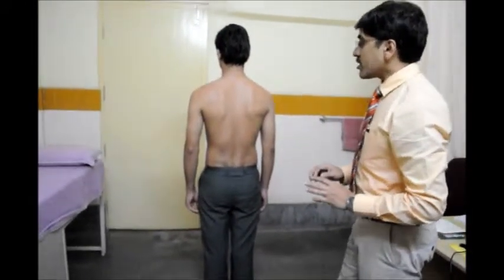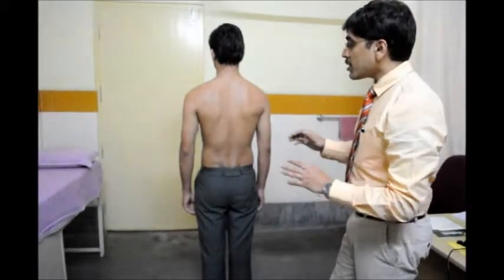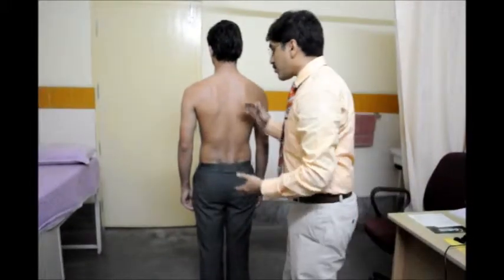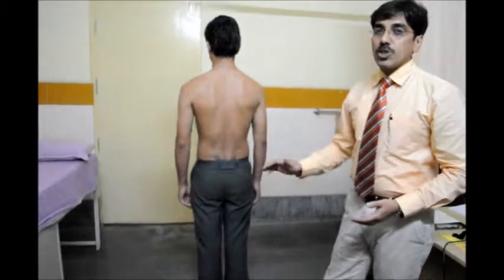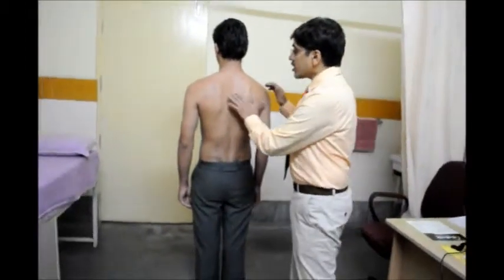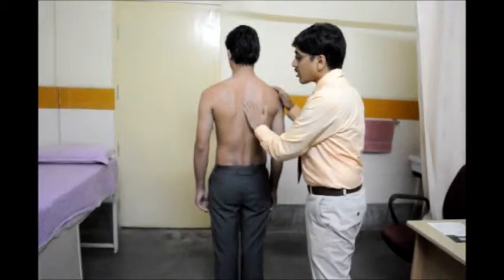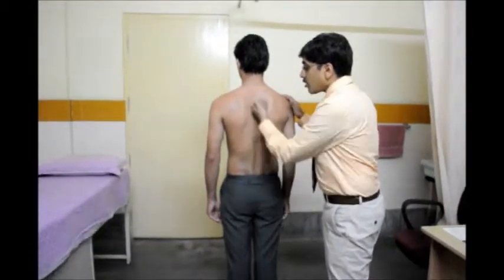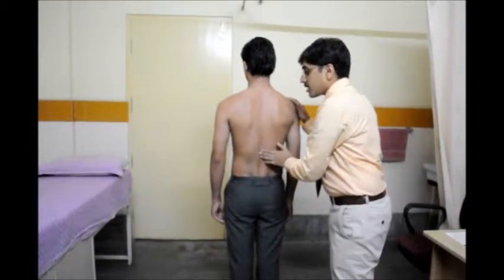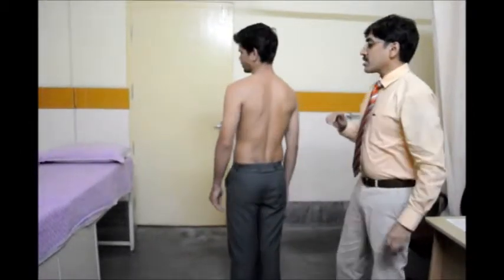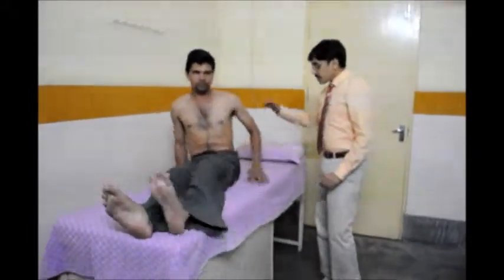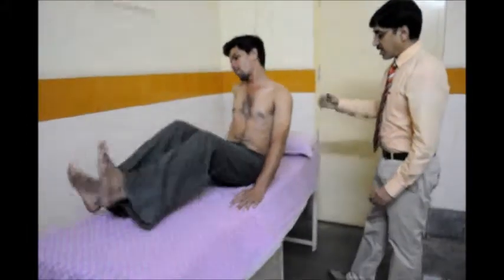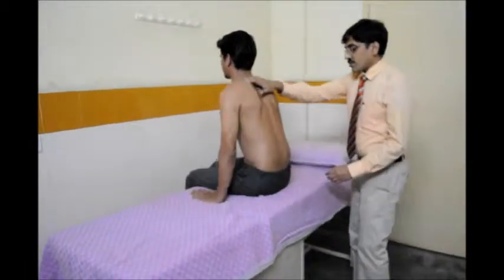And now palpation. You can palpate when the patient is standing as well as when the patient is on a couch. When the patient is in a standing position, you can do a gross examination, look for any local rise of temperature or any tenderness. Can you lie down, please? Lie down and turn towards that side.